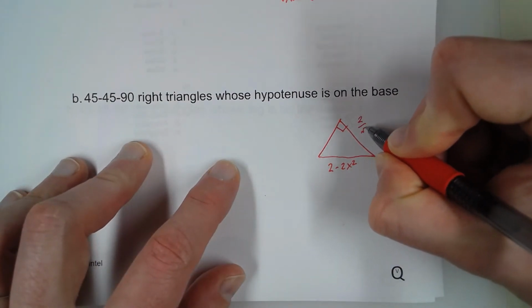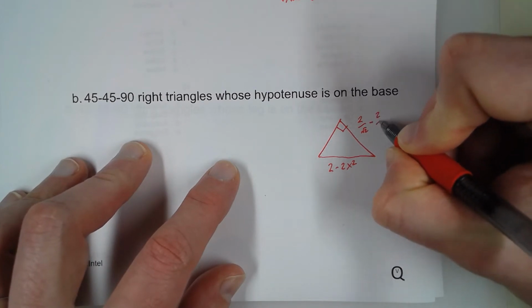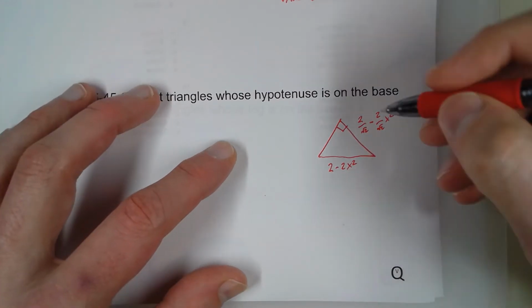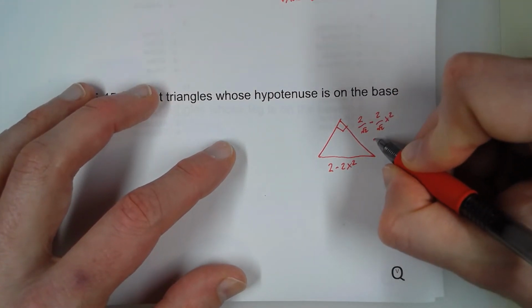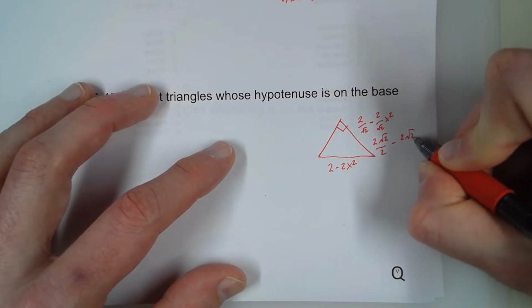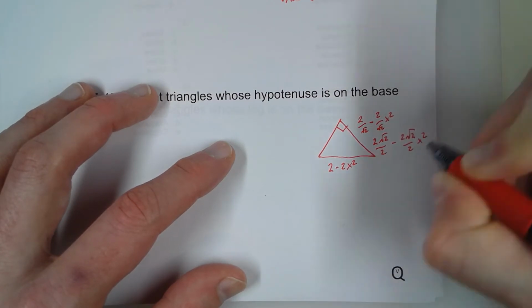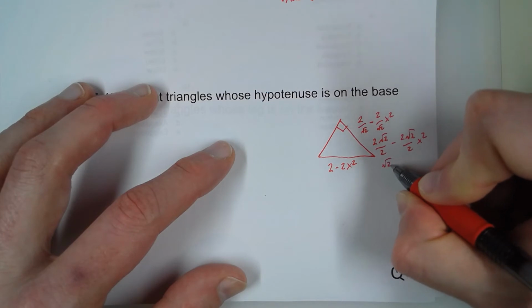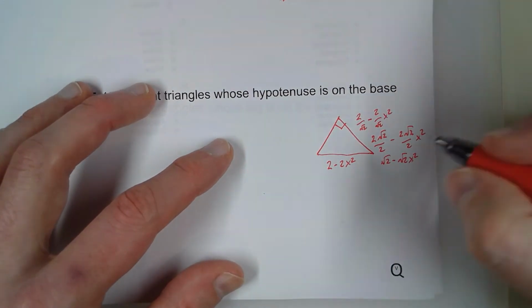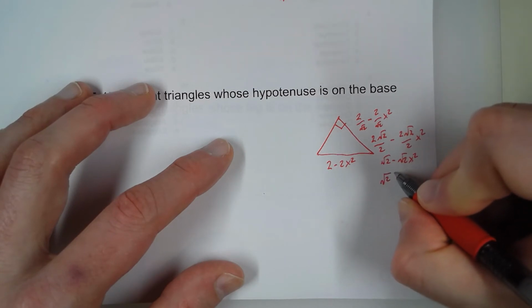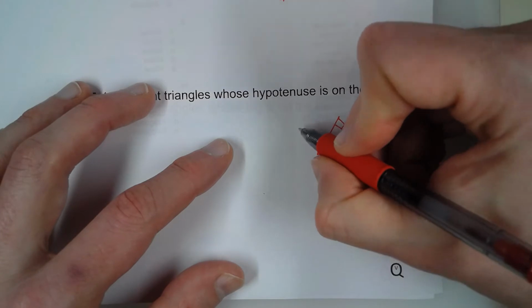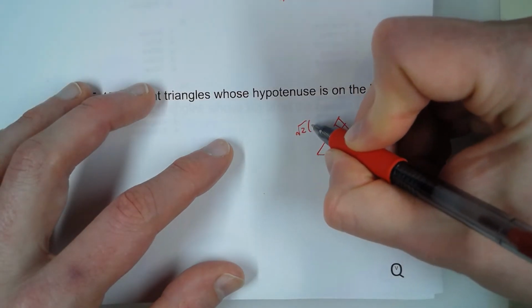So 2 over square root of 2 minus 2 over square root of 2 x squared. And if I rationalize that, I get 2 square root of 2 over 2 minus 2 square root of 2 over 2 x squared. So I get square root of 2 minus square root of 2 x squared. And I can factor out a square root of 2. And so that's this length, and so it's also this length.